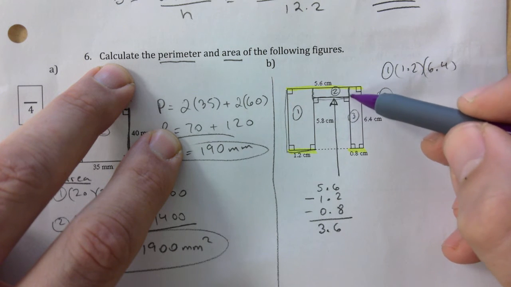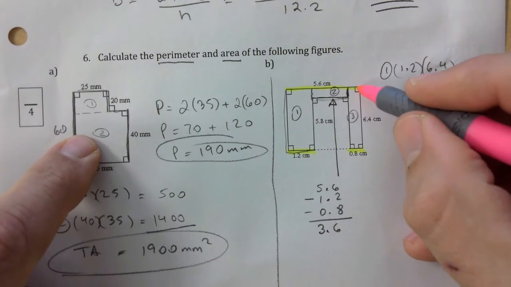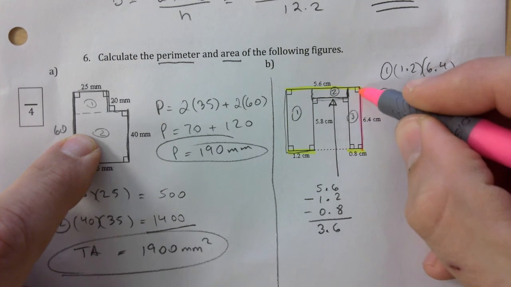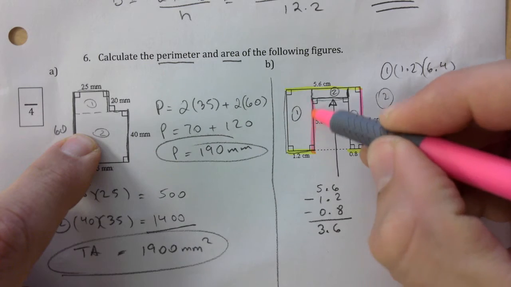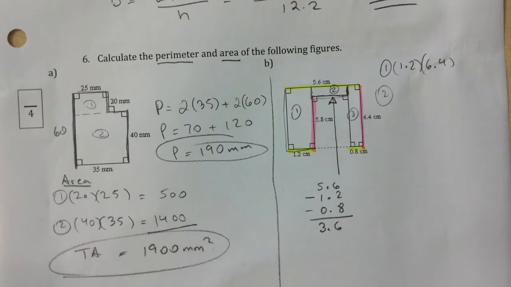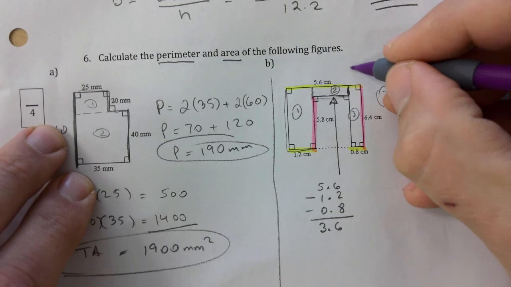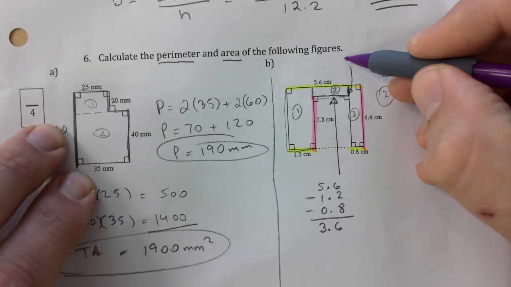And how can I figure out this side right here? I'm going to use a different color. I'm going to take 6.4, right, and subtract 5.8 from 6.4 to give me that little sliver there. So maybe this was a little harder than doing it a different way.